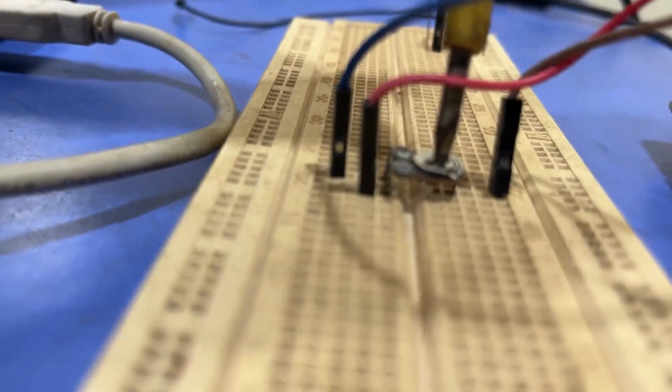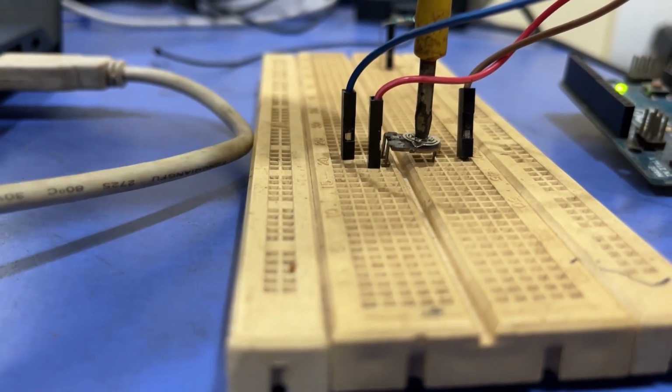In this video, we will see how to read analog voltage using Arduino Uno board.